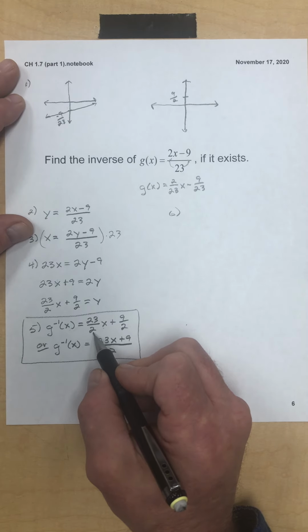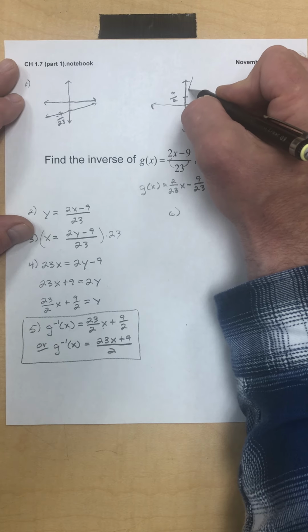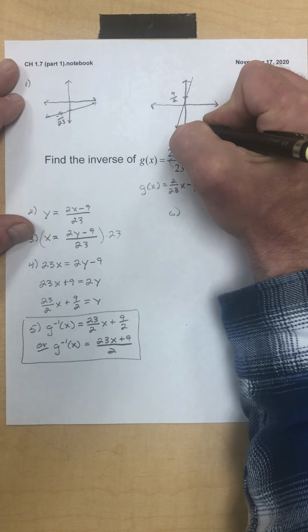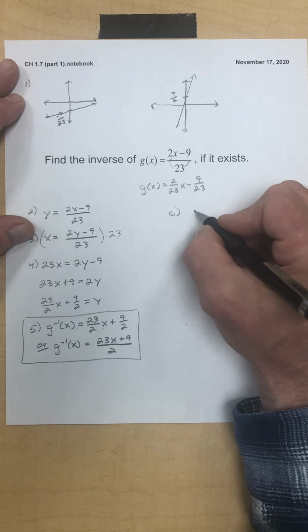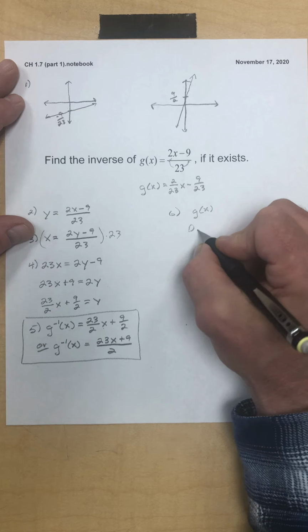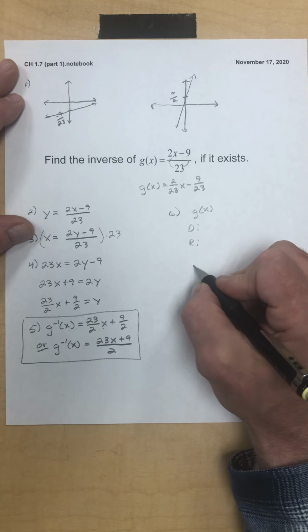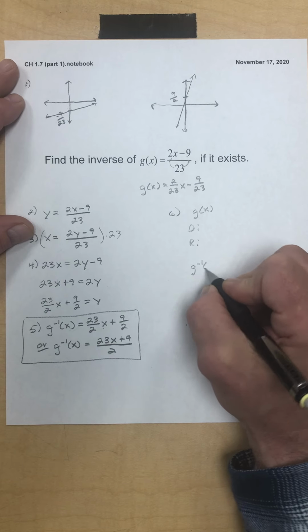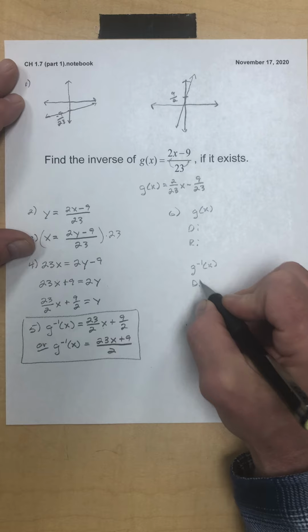I mean, that slope would be 11.5, so it's pretty steep, so it's going to be relatively steep like this. And so if I take the original function g of x and look at its domain and range and compare that with the domain and range of the inverse, g inverse of x, things will work out again, okay?